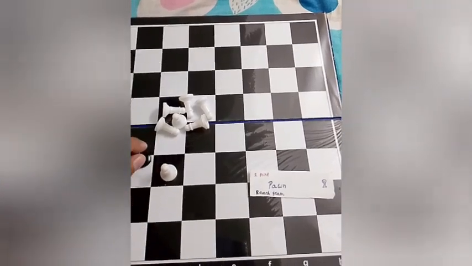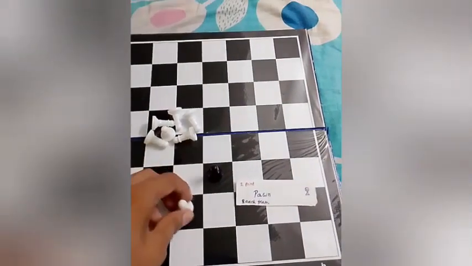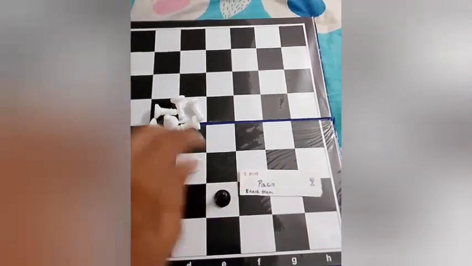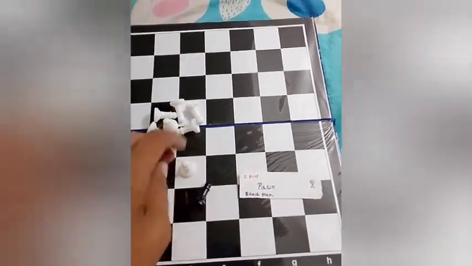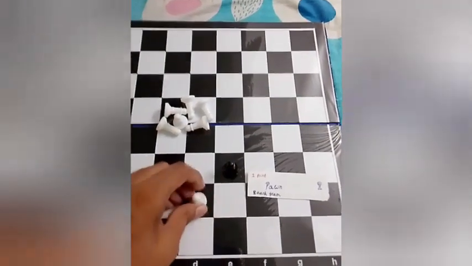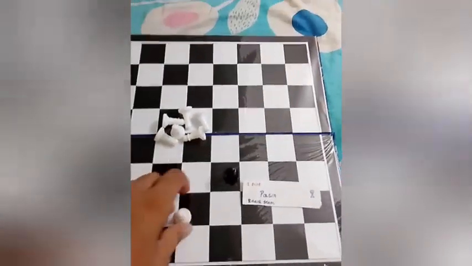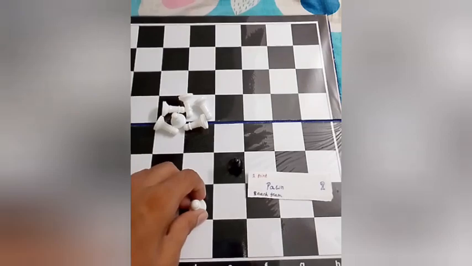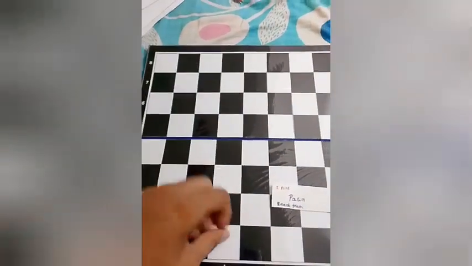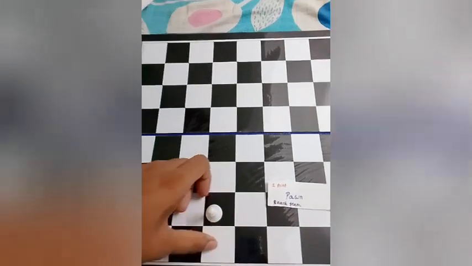Like this, diagonally you can capture, or here it is, then this. But if the pawn is here, then you can't go backwards and capture it. It only moves forward and captures diagonally. Pawn can also be promoted to king or queen or any other powerful piece.